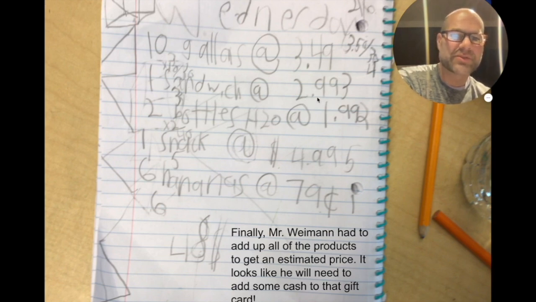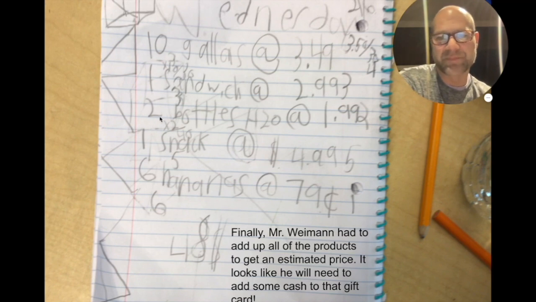One sandwich at $2.99, we would round that to $3, and that would just be the $3, and we don't have to write 1 times 3. Two bottles of water for $2 would be 2 times 2, which is $4. And then one snack, we'd round that to $5, would be the 5. And then six bananas at $1, because we'd round the 79 cents up, would be $6.